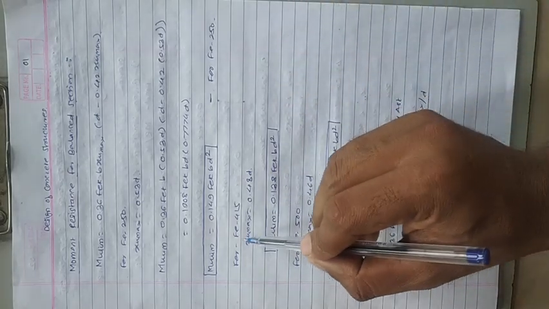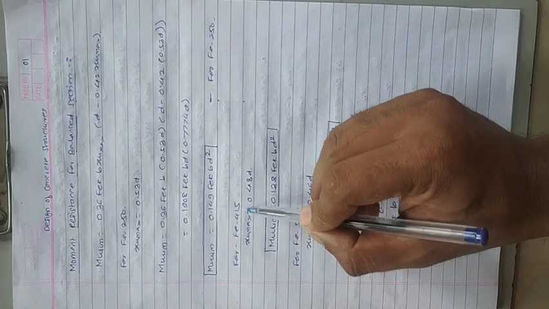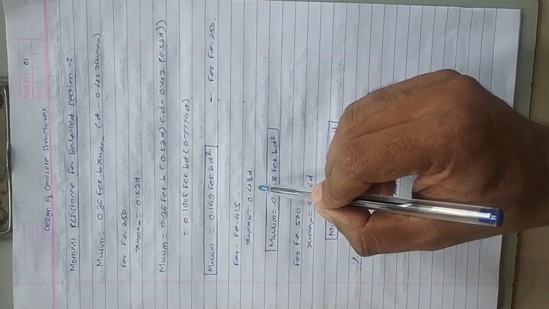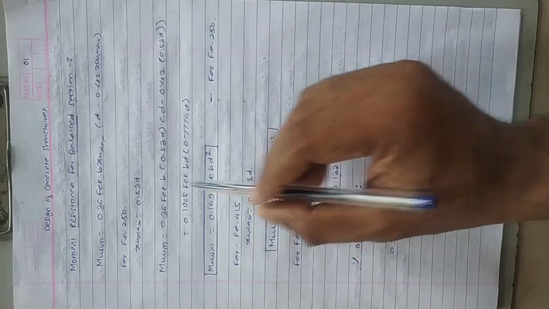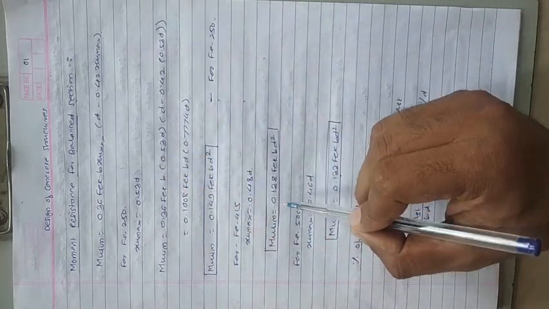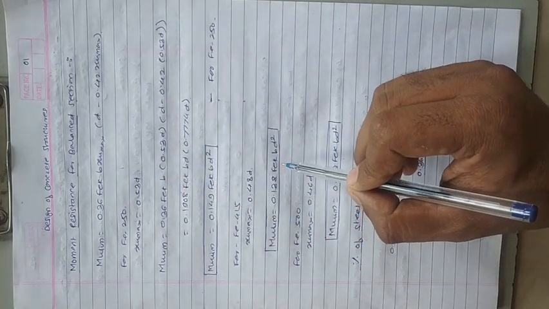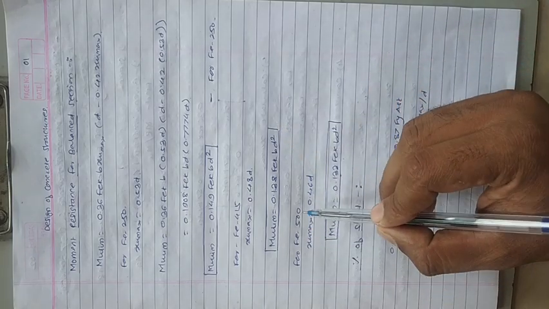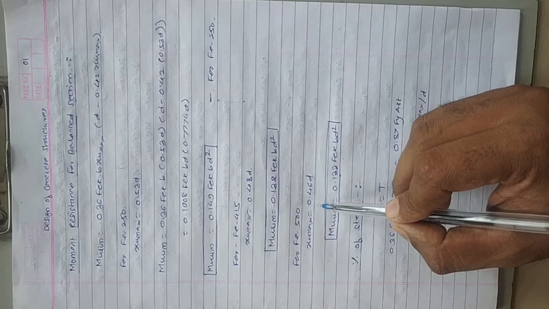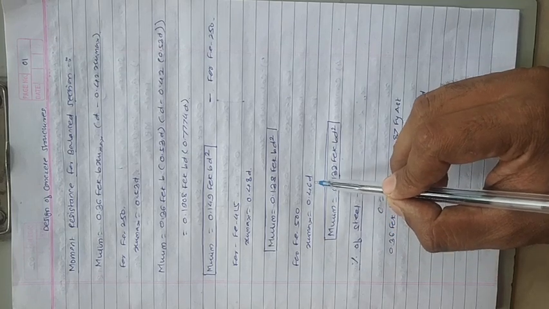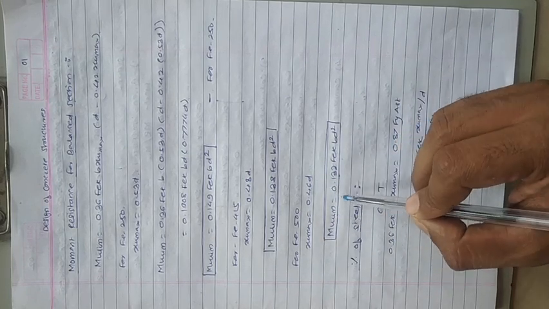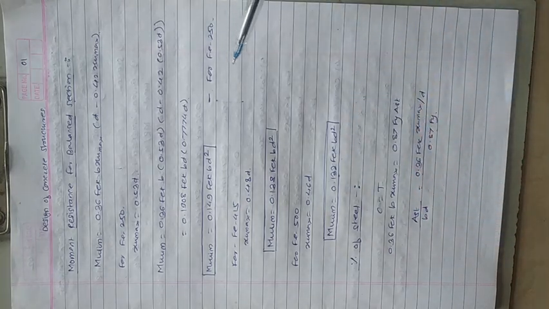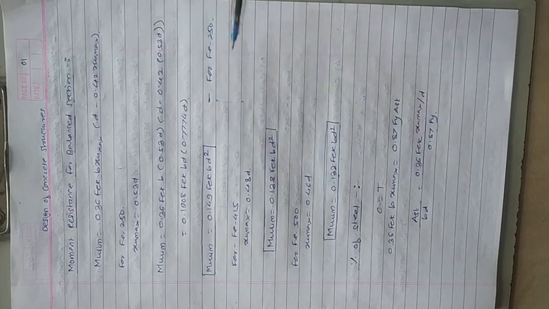Similarly, we can calculate for Fe415. For Fe415, xu max value is 0.48d. So we put this xu max value in this equation and we get Mu limit value as 0.138 fck bd square. In a similar manner, we calculate for Fe500. The xu max value for Fe500 is 0.46d and the Mu limit for Fe500 is 0.133 fck bd square. These are the Mu limits for balanced section for different grades of steel.